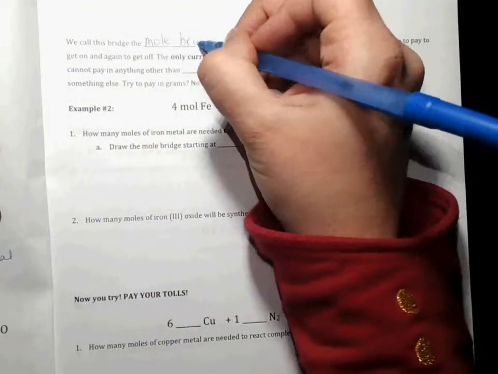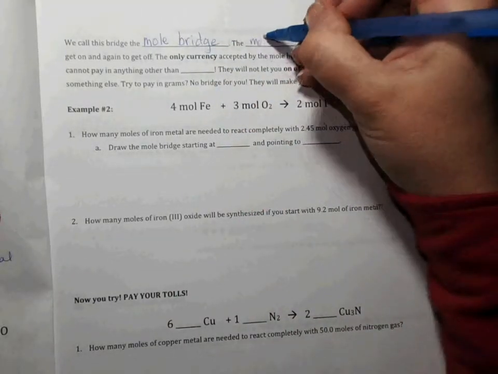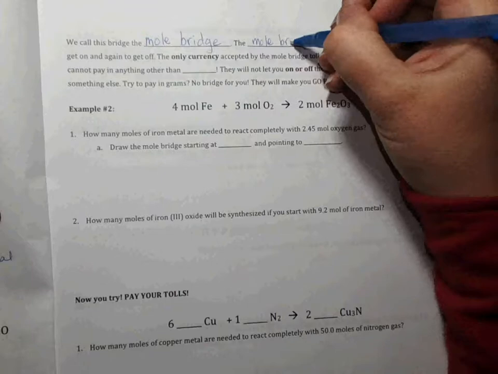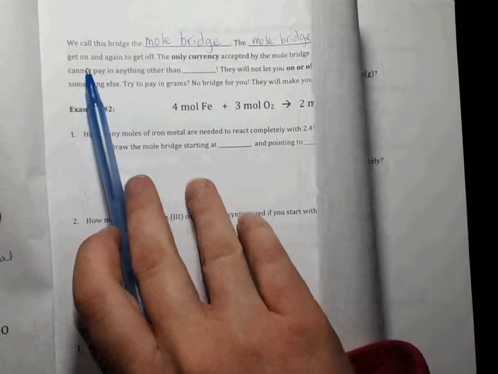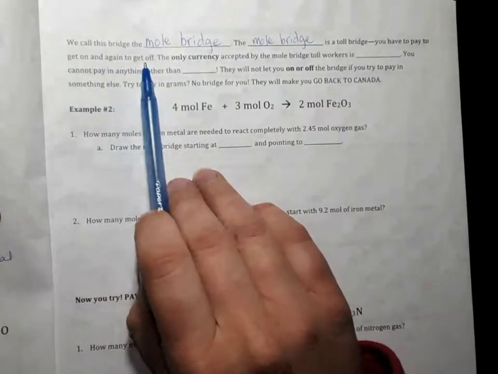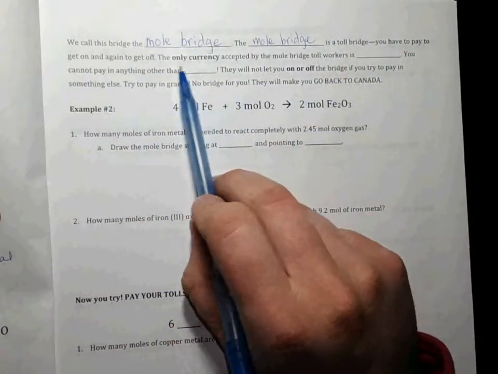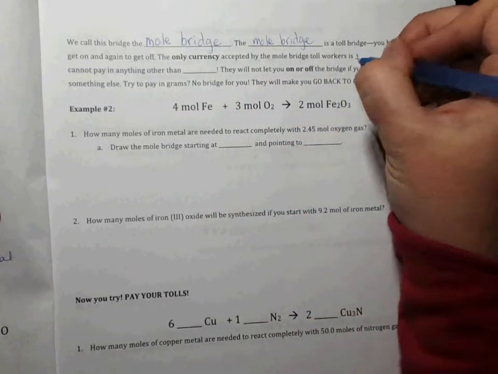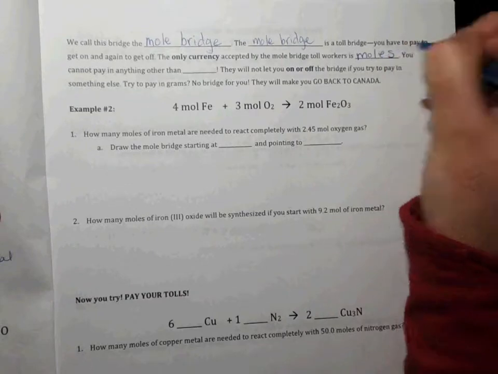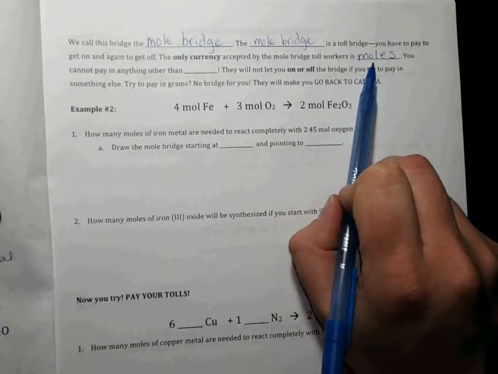We call this bridge the mole bridge. The mole bridge is a toll bridge. You know what a toll bridge is? You have to pay money to get on the bridge, and then you have to pay again to get off. That's how toll bridges work. The only currency accepted by the mole bridge toll workers is moles. If you want to get on the bridge, you have to pay them in moles. If you want to get off the bridge, you have to pay them in moles.